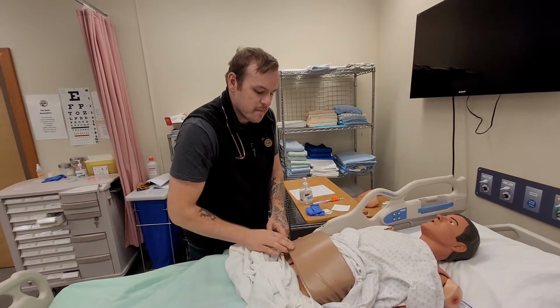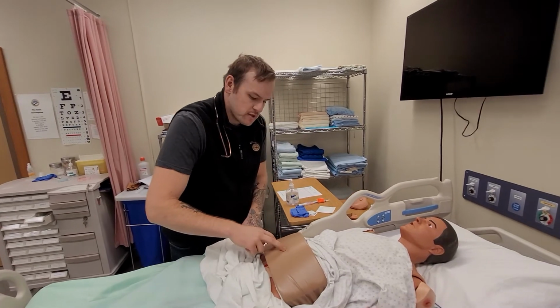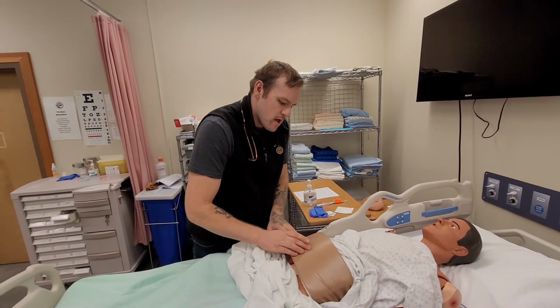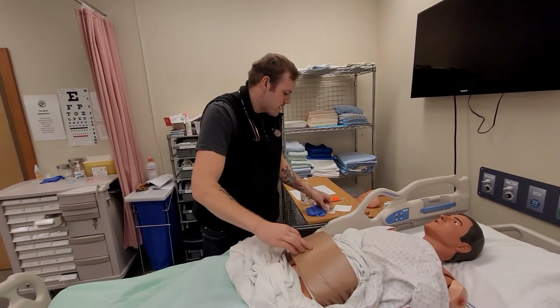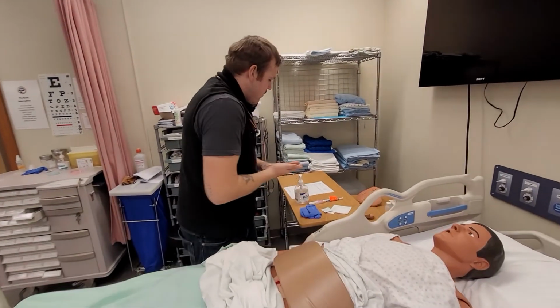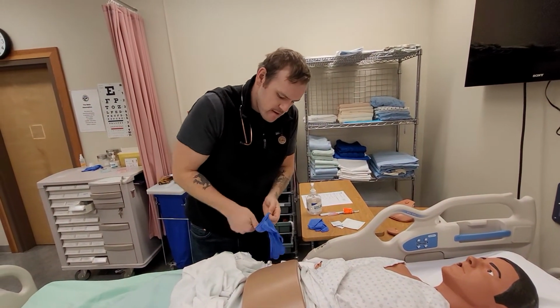Okay, so for landmarking, what I'm going to do is basically create a triangle on your abdomen here from your 2 iliac crests to just about your umbilicus region here. And in that area, I'm going to come down to the lower end, and we want to go about 2 inches away from your umbilicus. So that puts us right about here. So what I'm going to do, perform hand hygiene again. I'm going to don my clean gloves at the bedside here.